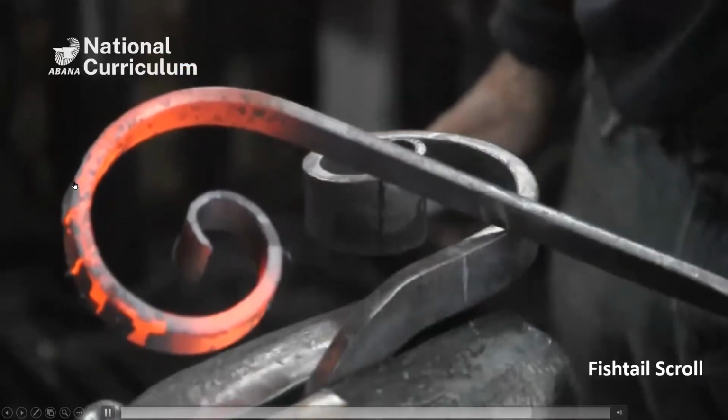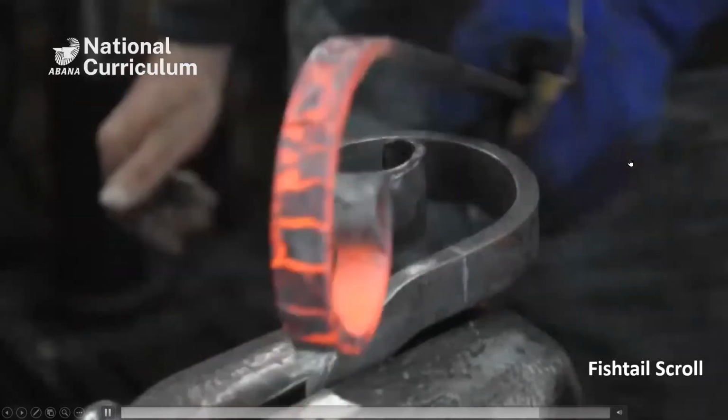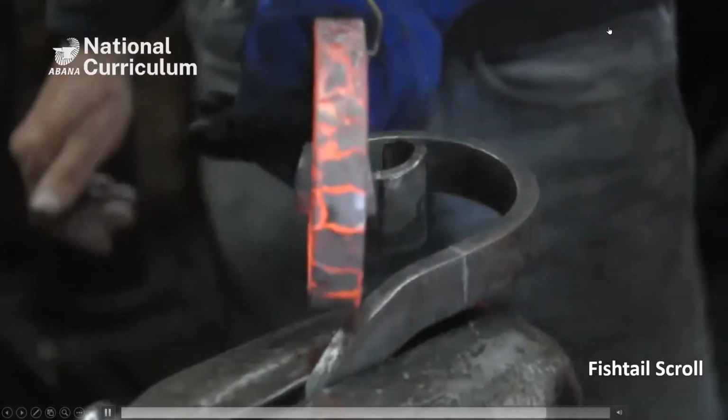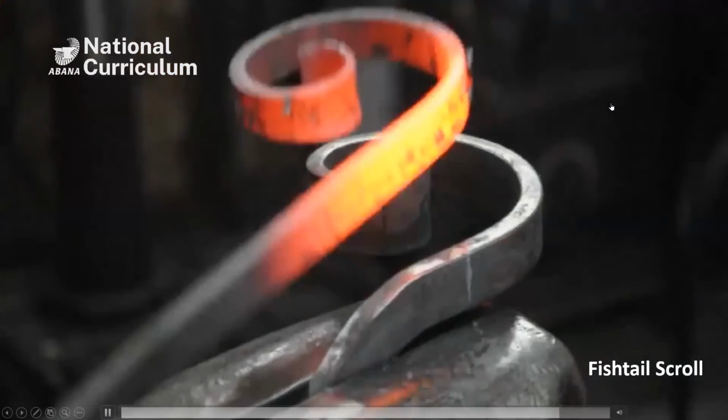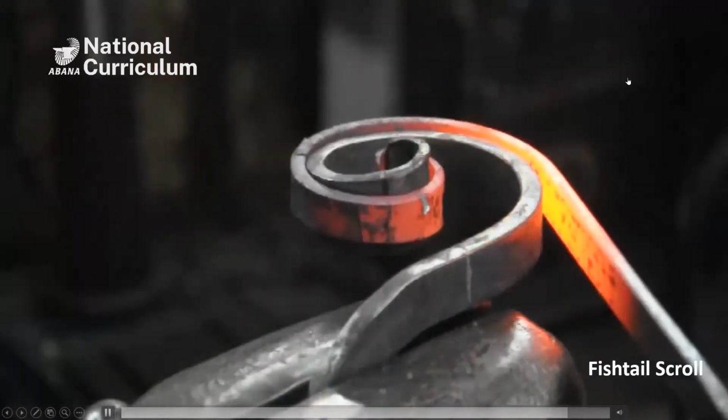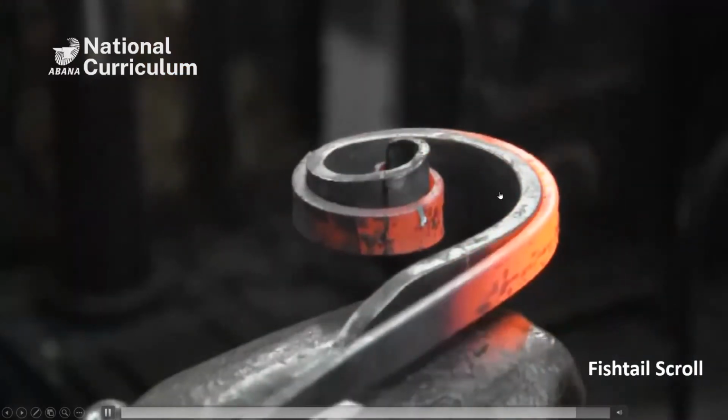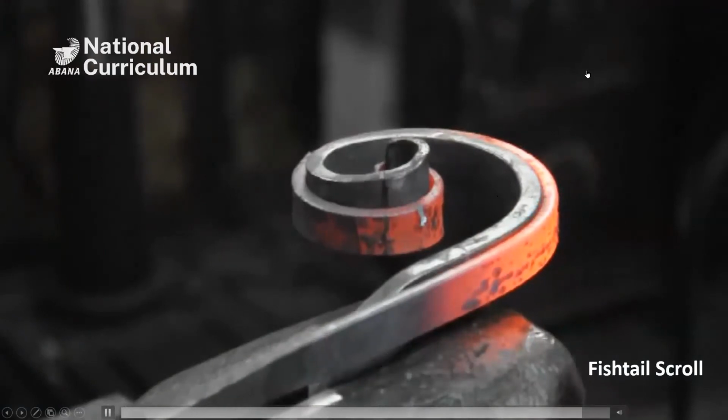sometimes if you heat it too long, it's hard to get a good fit. So it's better to go a little slower, and then you don't need to hammer much. You just turn it around and you're done.